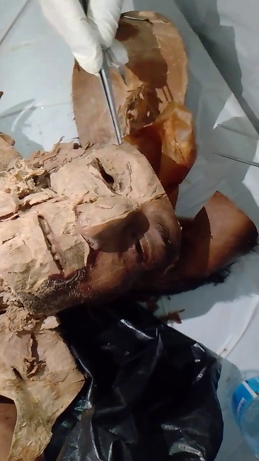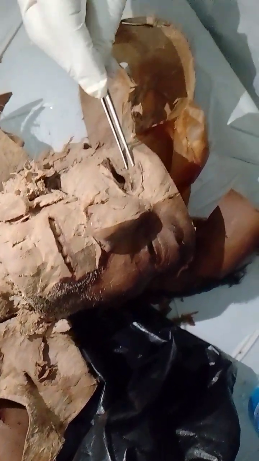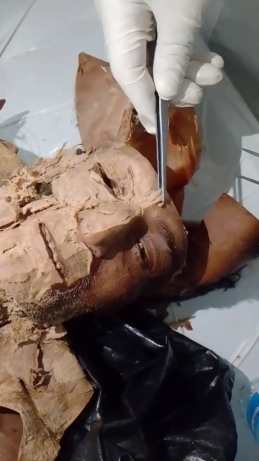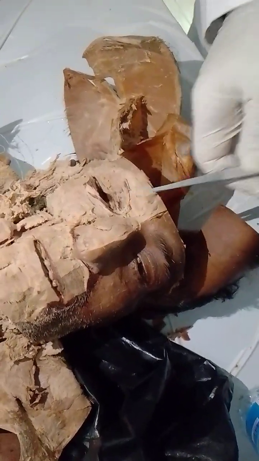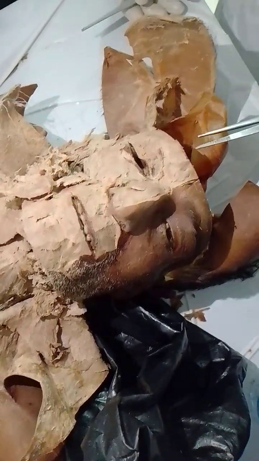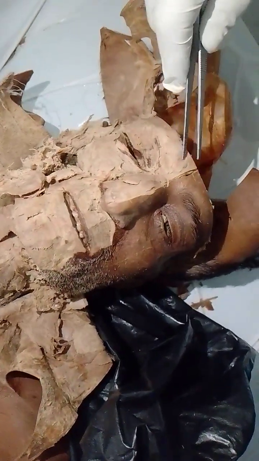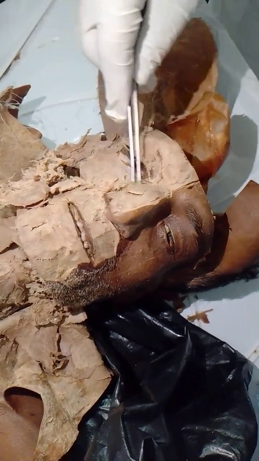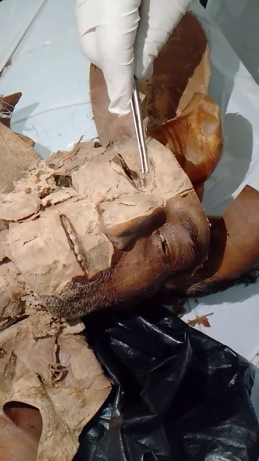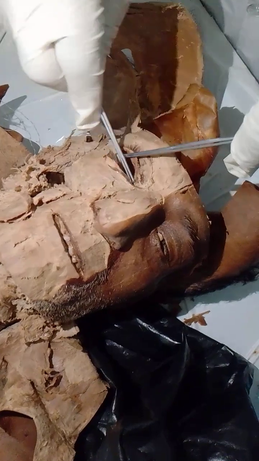These muscles: orbicularis oculi, orbital part, palpebral part, procerus, and corrugator supercilii. And lacrimal part, the deeper part.